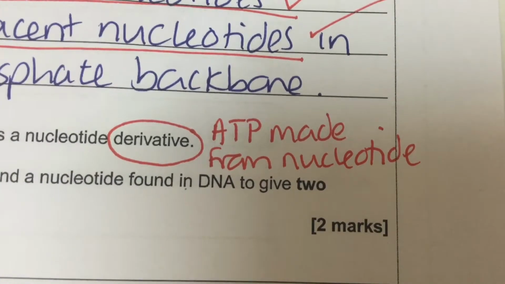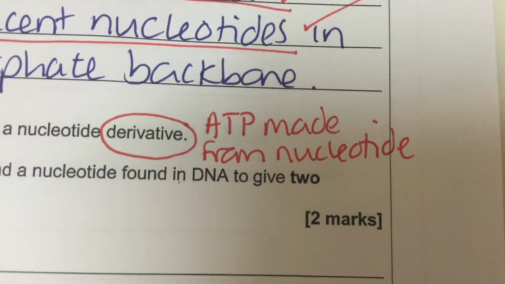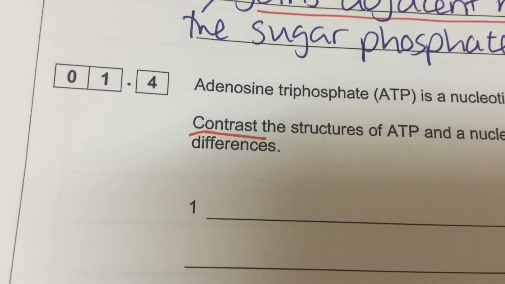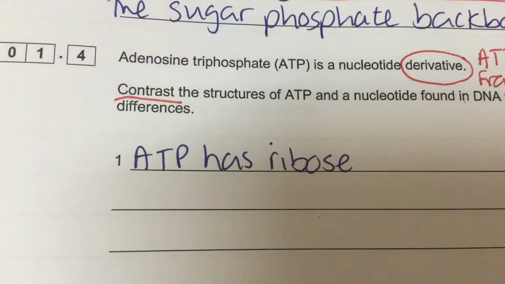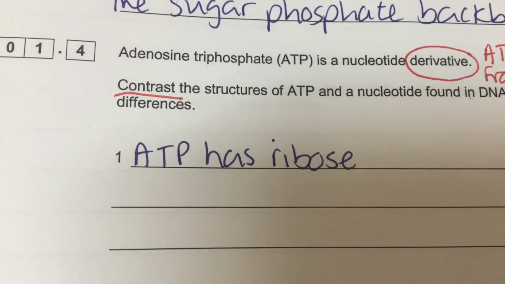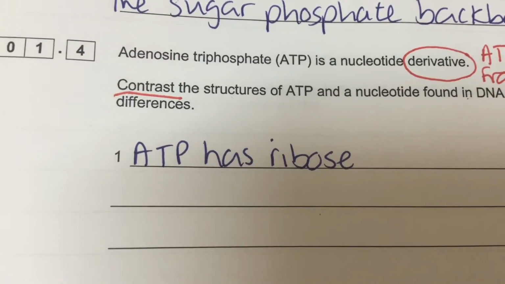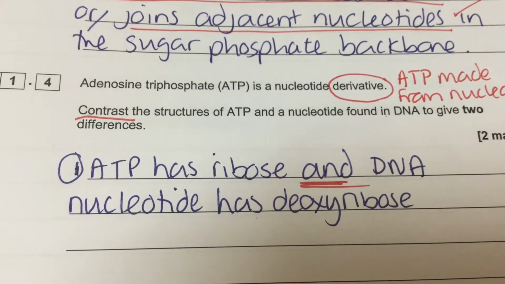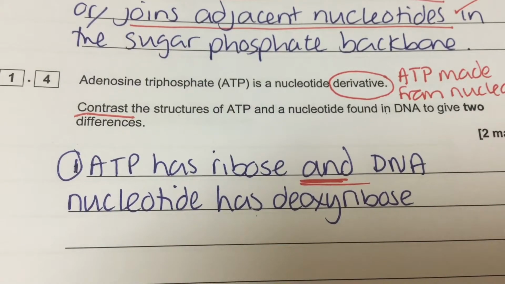It says adenosine triphosphate, ATP, is a nucleotide derivative. Well, what that actually means is that adenosine triphosphate was made from, originally, a nucleotide. And the next part of the question goes on to say, contrast the structures of ATP and a nucleotide found in DNA to give 2 differences. Well, when you get that contrast command word, remember, we've got to use the word and in all of our answers. We either use the word and, or you would be saying something like it's greater than or more than, which is a contrasting word in itself in the sentence.